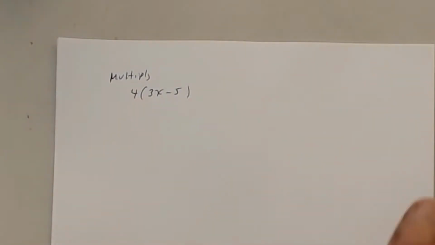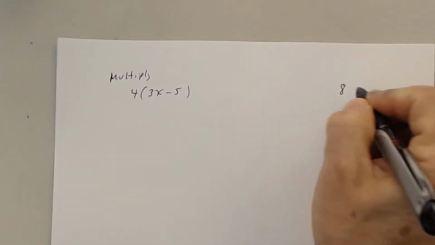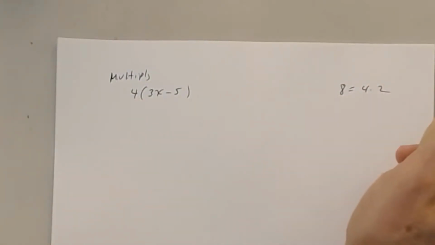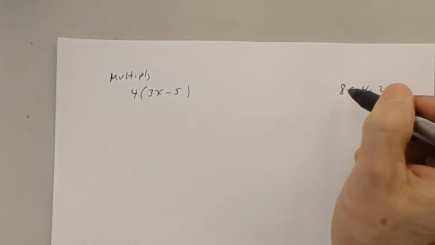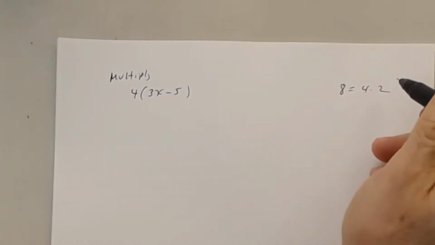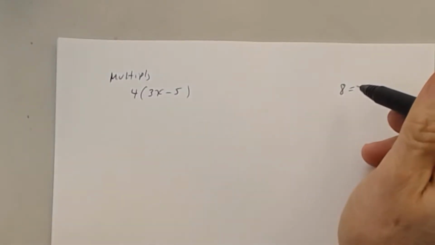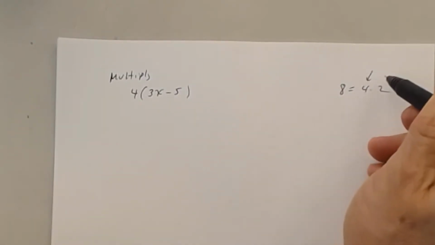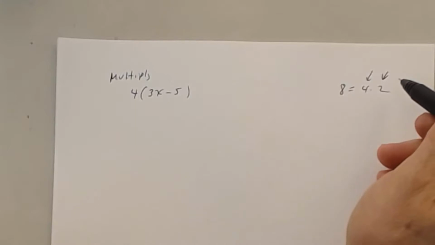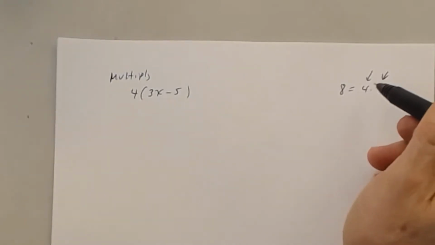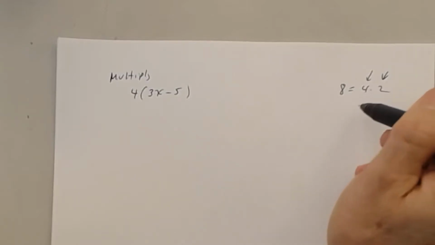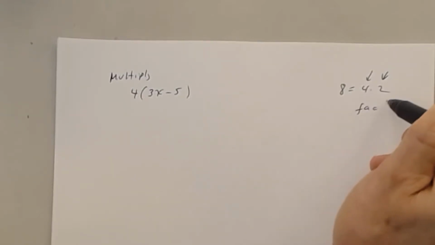Now, let me ask you this. If I look at the number 8, and I write 8 as 4 times 2, that's a true statement, right? So I wrote 8 as a product of two things. One of them's a 4 and the other one's a what? 2. The product of those two things are called factors.